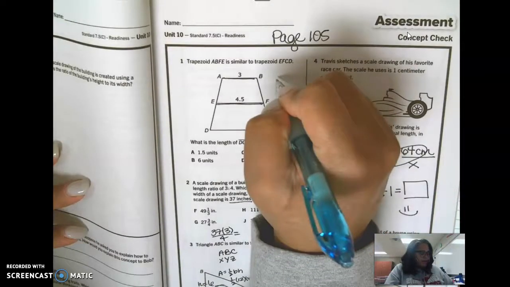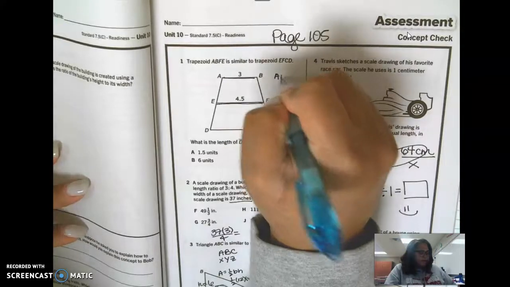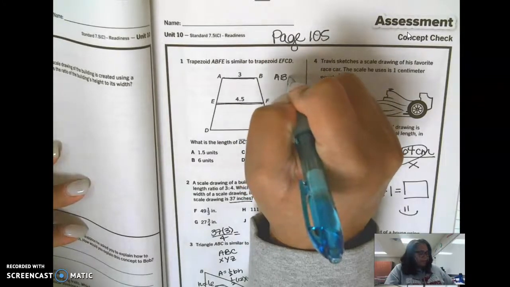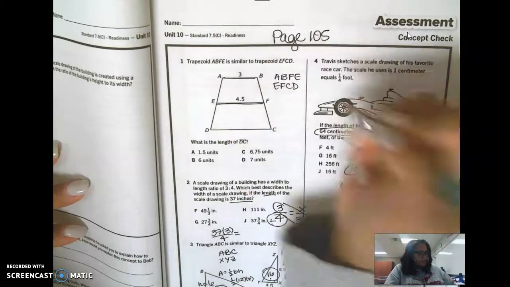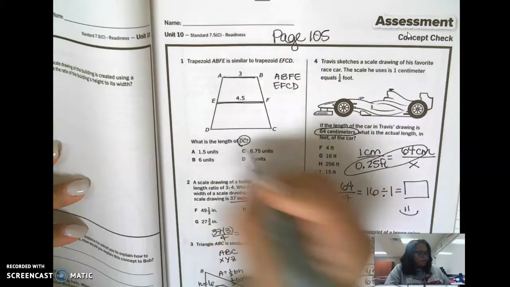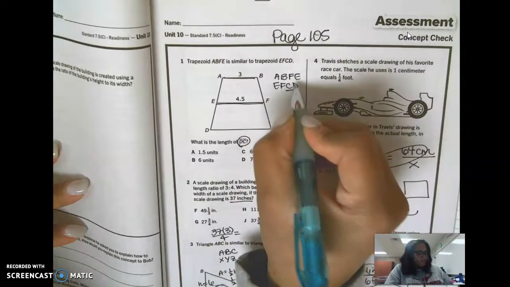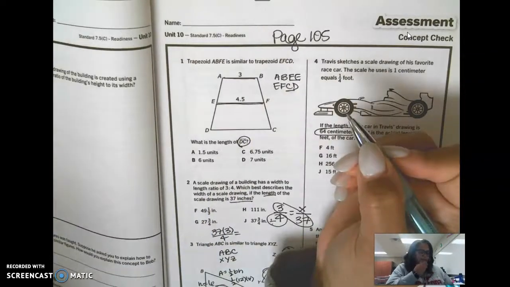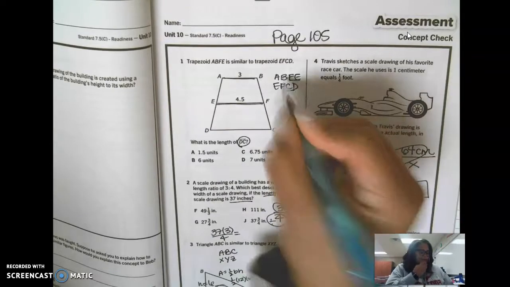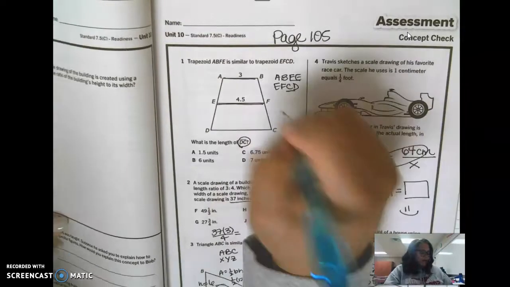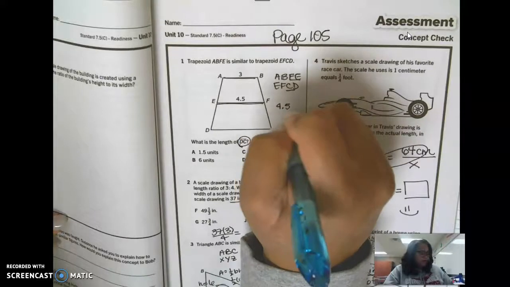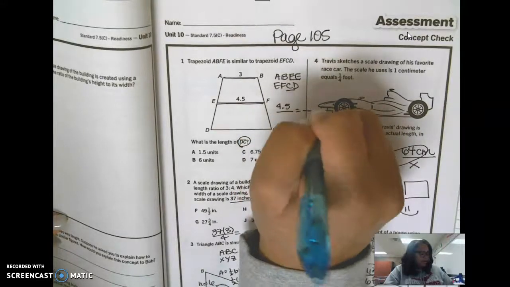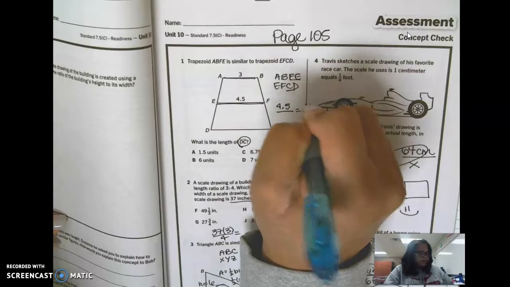So I've got A, B, F, E, and E, F, C, D. And I want to know about the length of DC. So that's going to correspond to EF. So EF is 4.5. So I'm going to put 4.5. And I don't know what the other length is, so I'm going to put in X here.